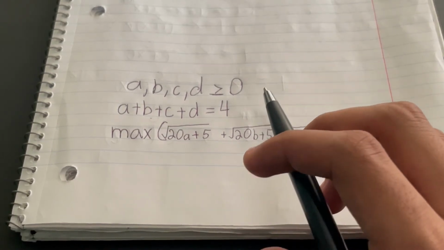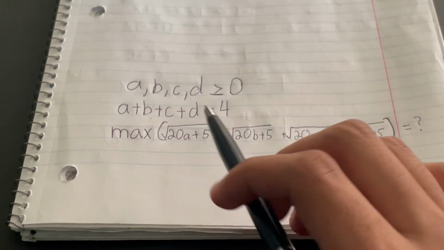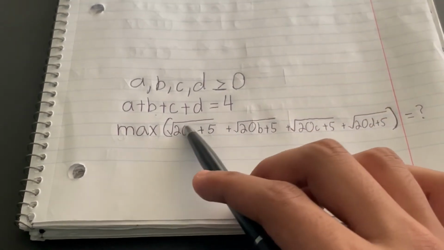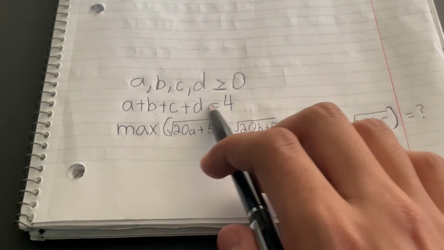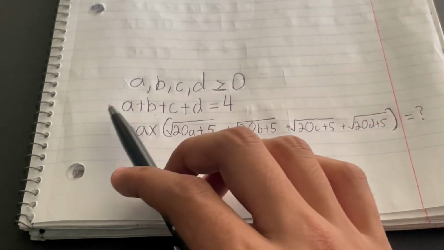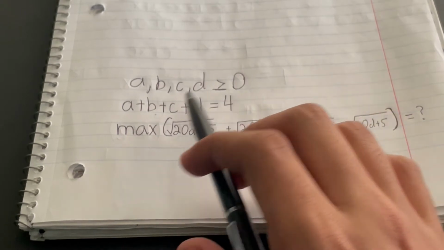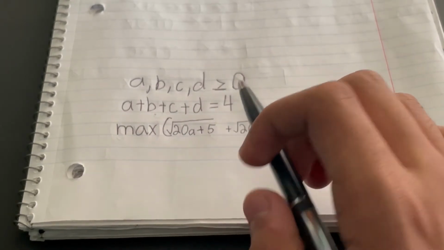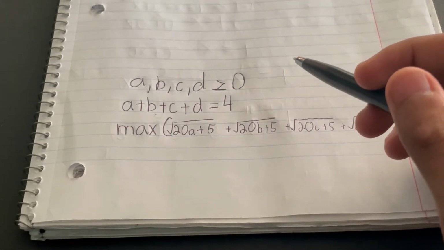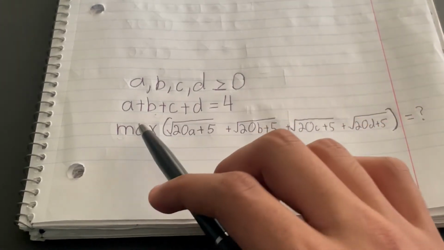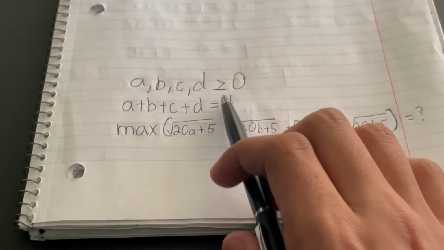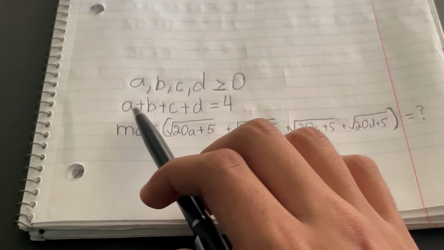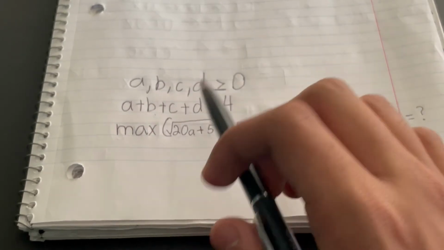Since there's symmetry in both, it might be plausible that the answer is just dividing the value 4 among a, b, c, and d equally. So a is equal to 1, b equals 1, c equals 1, and d equals 1. Another way this could be the answer is giving all of the 4 to just one variable, so a is equal to 4, and b, c, and d are all equal to 0.